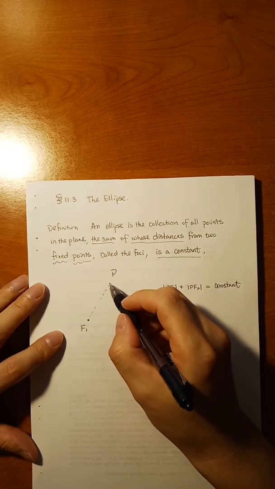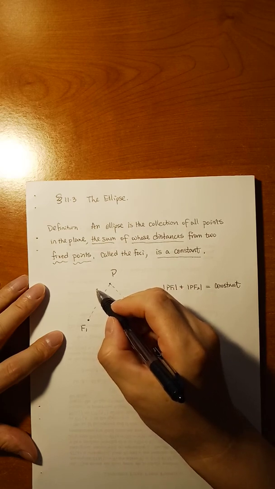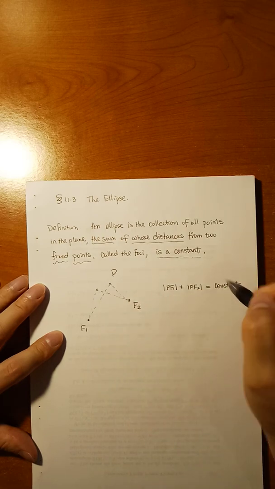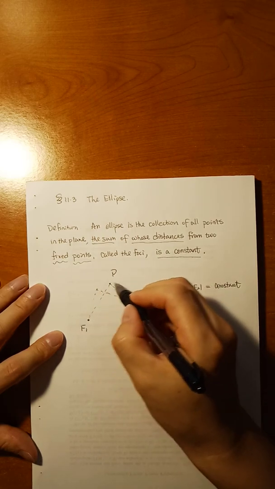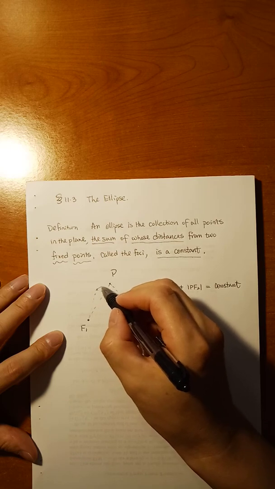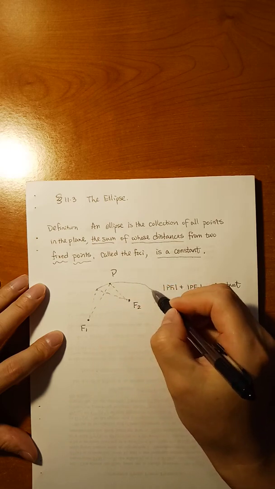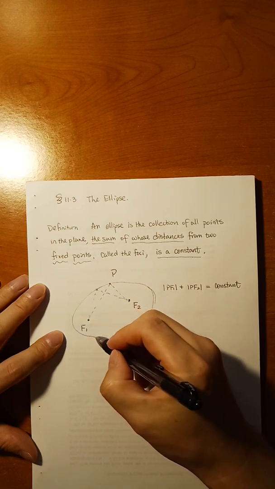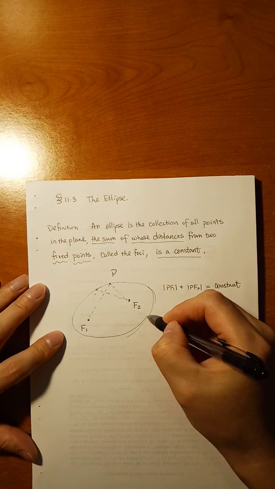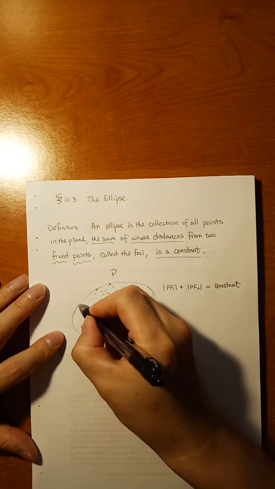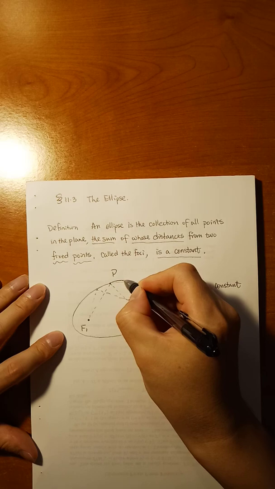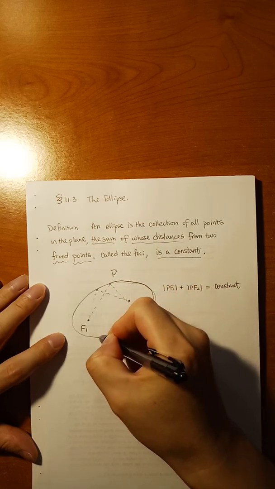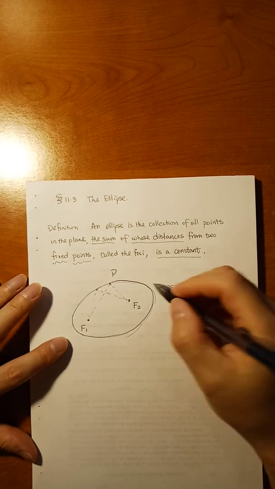And you may have a point P here, possibly a point P here. The sum is the same constant. Then you let this P move in whatever possible way, with a computer or with some smart drawing technique, and we can see that the ellipse looks like this, like an egg. Okay, so this is the ellipse.